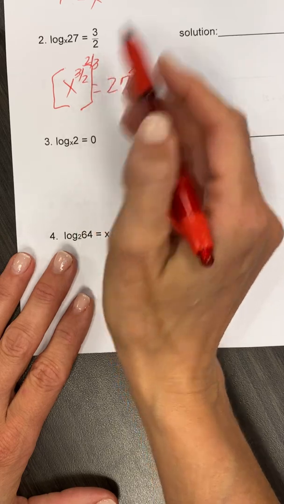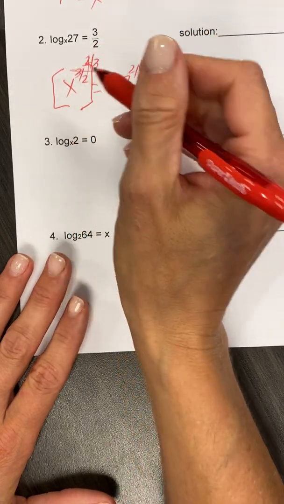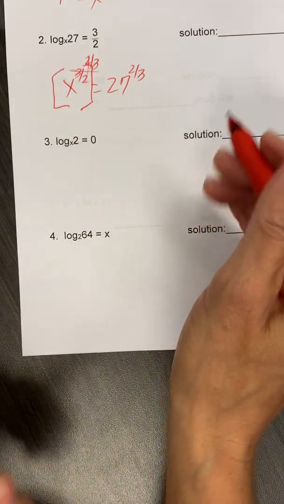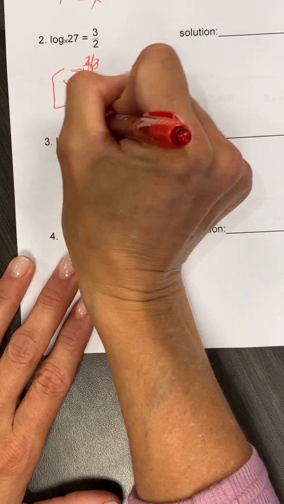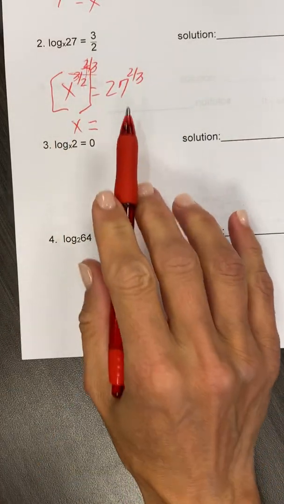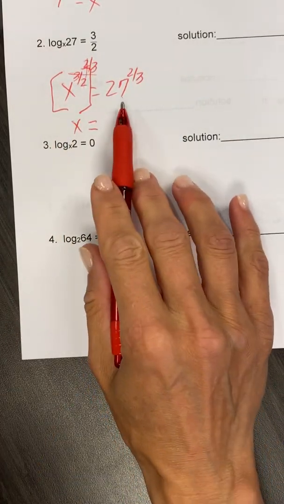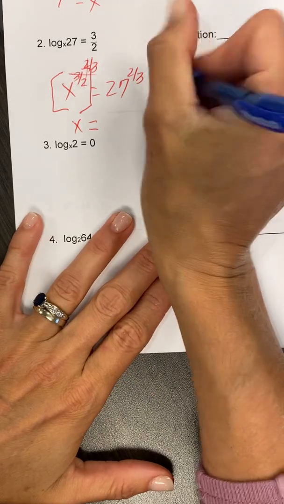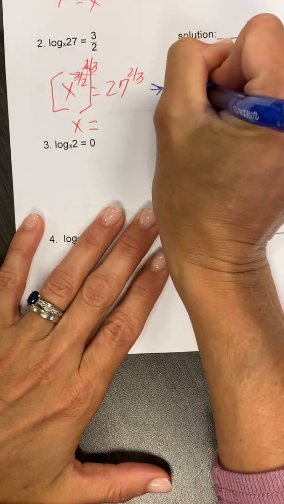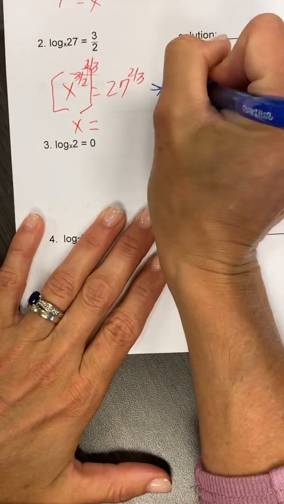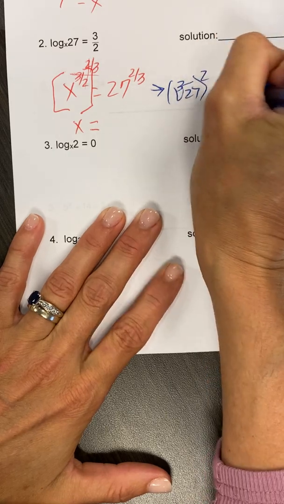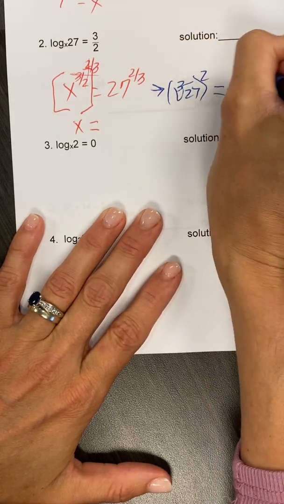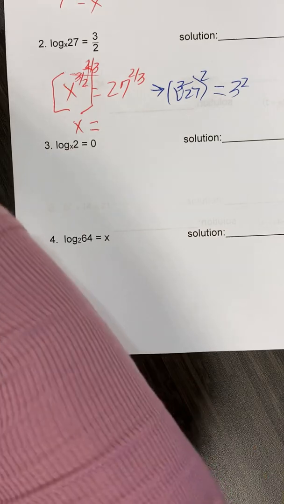These would cancel out, or be a power of 1. So x to the first power equals 9. How'd you get that? You put it in the calculator, all right. Or, guys, we should know from prior knowledge that this means the third root of 27 squared. Third root of 27 is 3. 3 squared is 9.